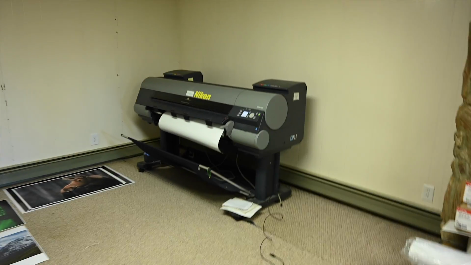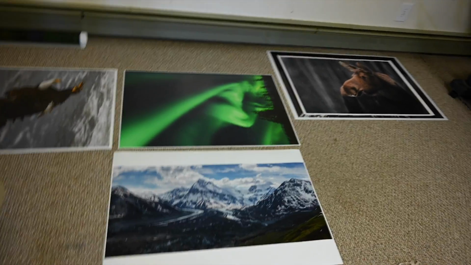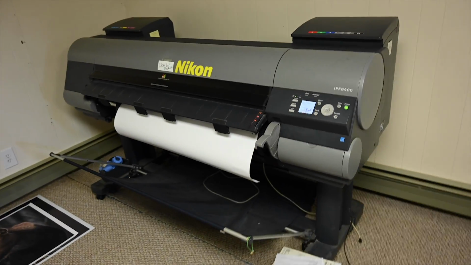Ugh. Bottom story of this house is so creepy. But here we go, head down the hallway, and I will show you guys the print room. Alright, it's a whole bunch of nothing in here. Couple other orders I'm working on, but this is it right here.